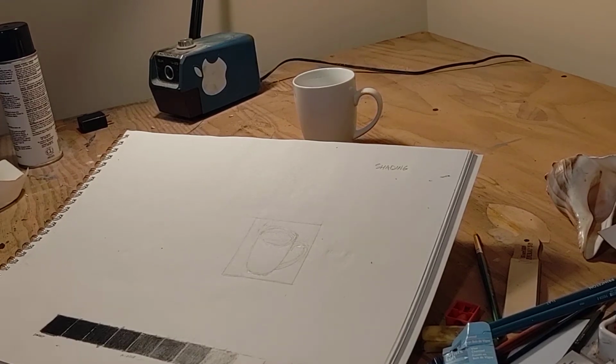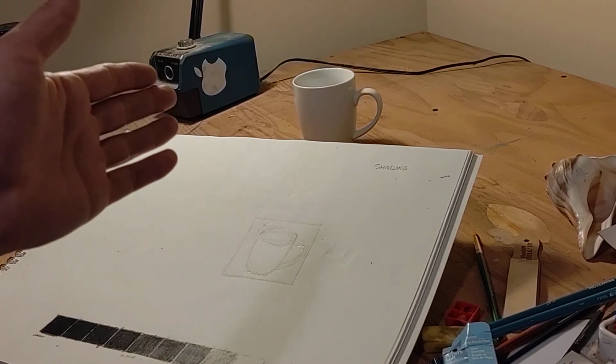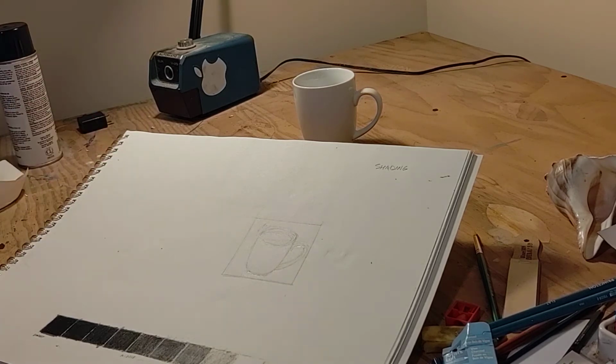Alright guys, so for the next segment in our shading project, notice that I've kept the same sheet that I had my value scale on, and I'm using a white object. The reason you want to use a white object for this next segment is that it is very easy to see value structure.